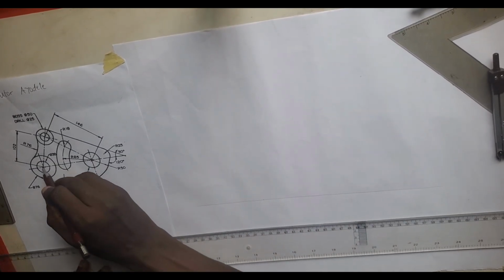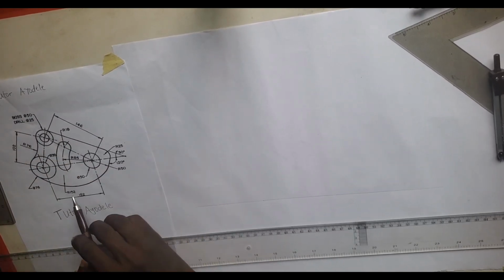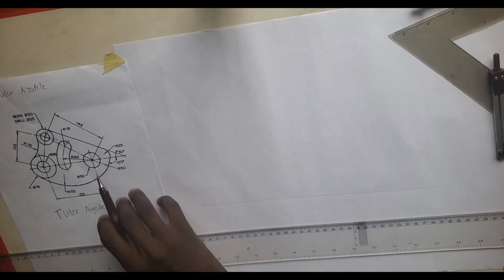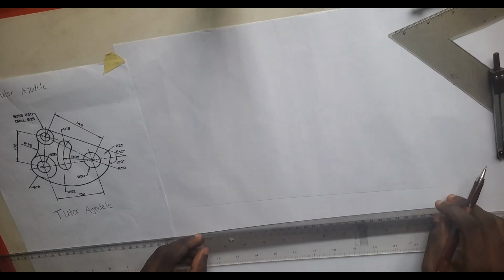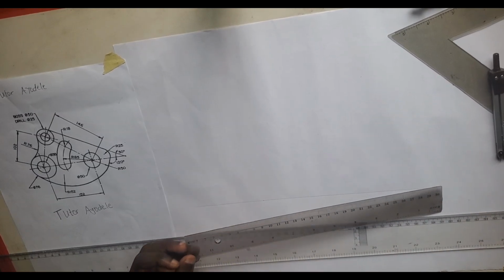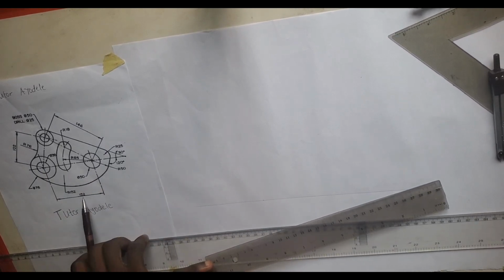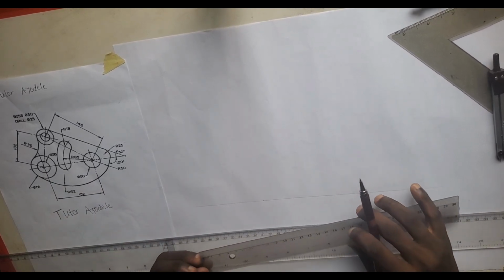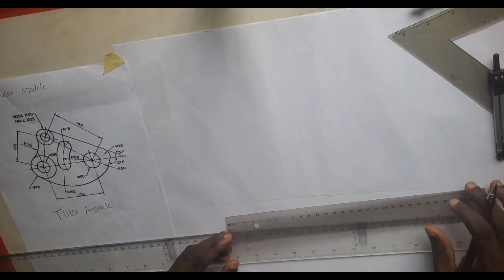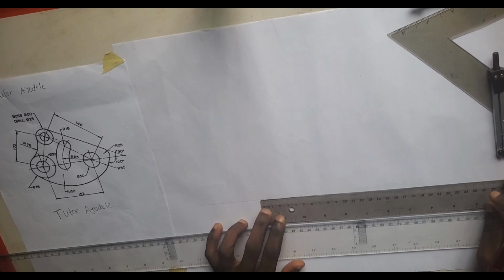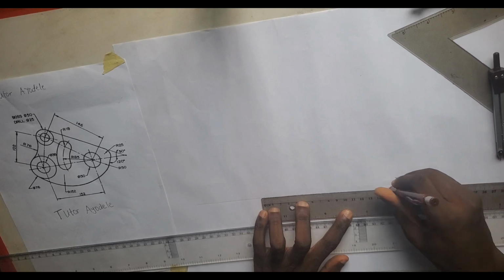Okay. Then you can see that from this point to this point is given to be 152 millimeter. All dimensions are in millimeter, but my ruler is calibrated in centimeter, so I will need to convert from millimeter to centimeter. I will divide 152 by 10, and that will give me 15.2. So I'll measure 15.2 with my ruler.